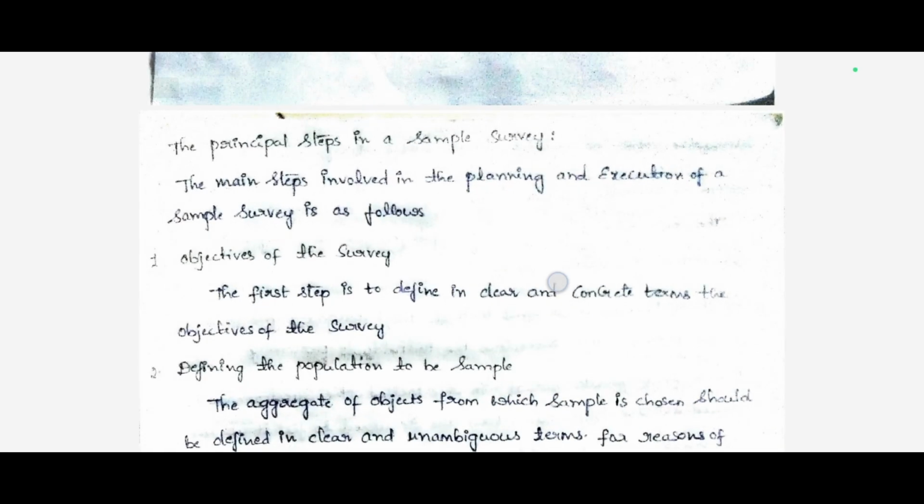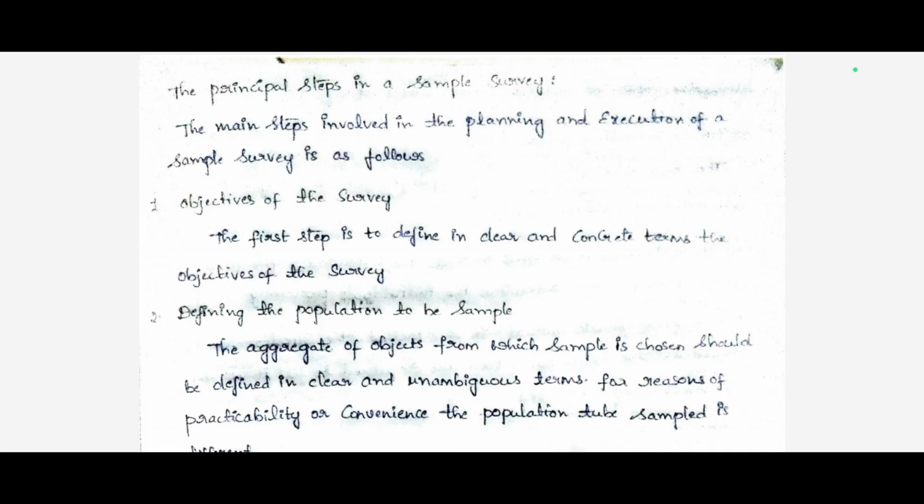Let's see the principal steps in a sample survey. The main steps involved in the planning and execution of a sample survey are as follows. First one, the objectives of the survey. The first step is to define in clear and concrete terms the objectives of the survey.